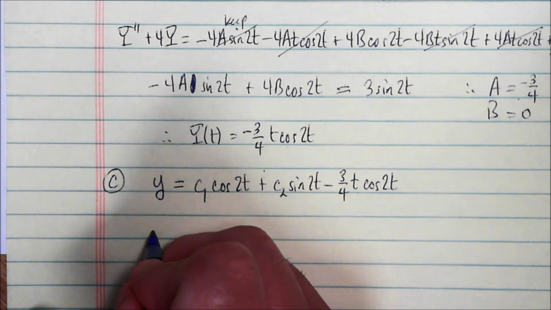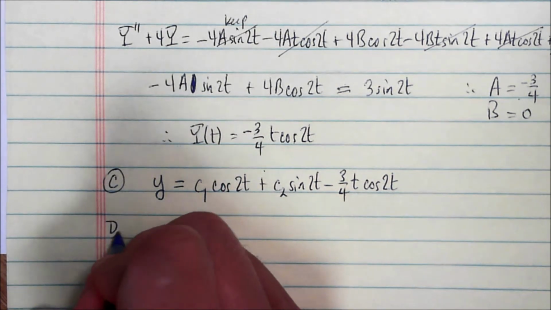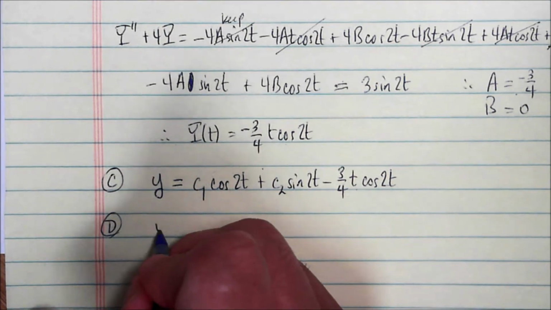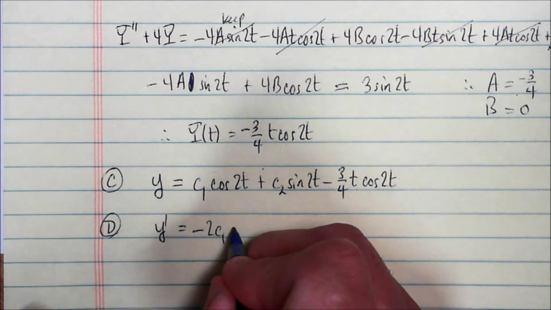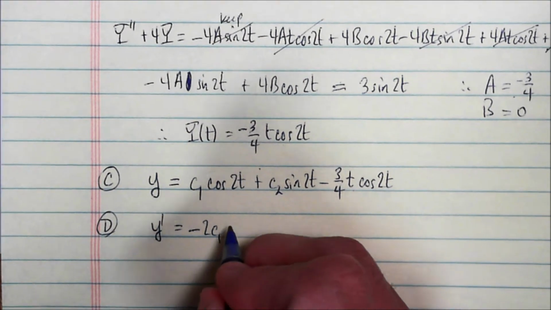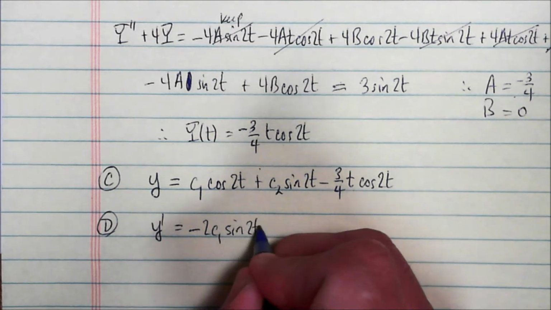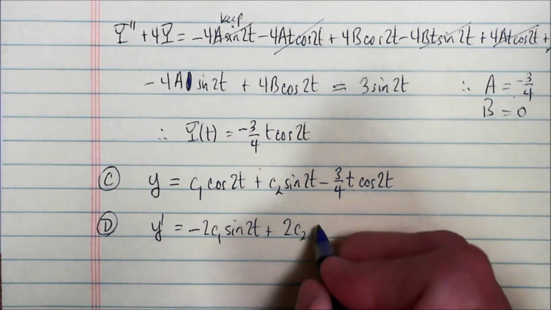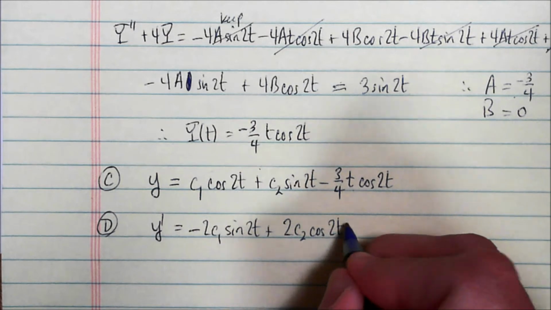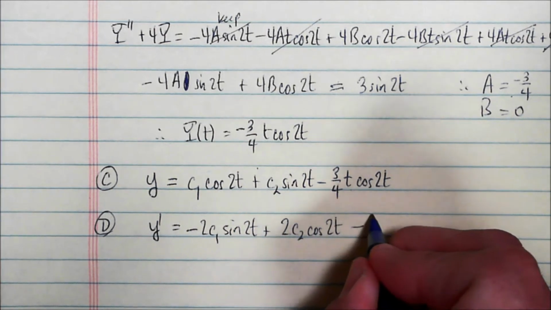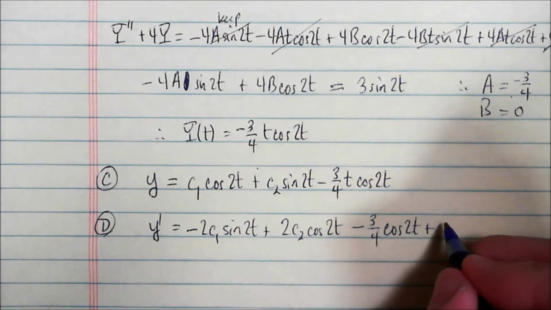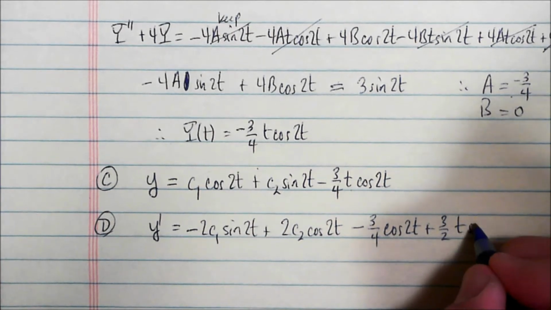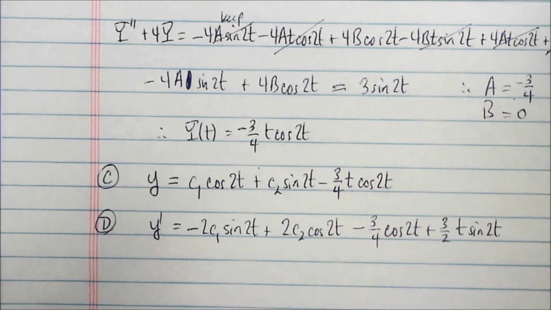Okay, so now let's figure out the initial condition, figure out what C1 and C2 are. So that's y prime. If I take the derivative, I get negative 2C1 sine 2t plus 2C2 times the cosine of 2t. The derivative of that will be negative 3/4 cosine 2t plus 3/2 t times sine 2t, taking the derivative.